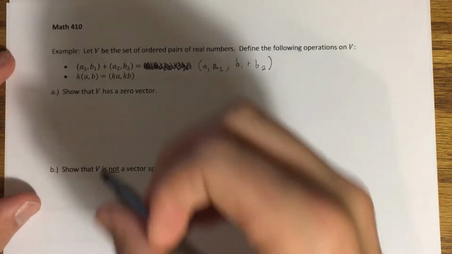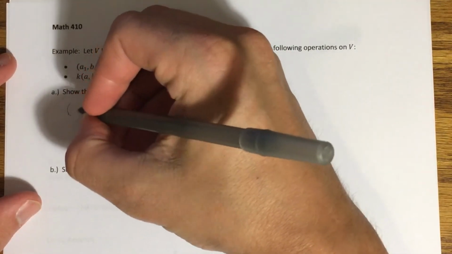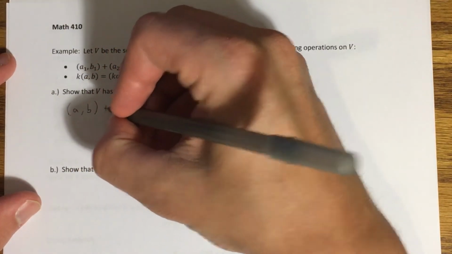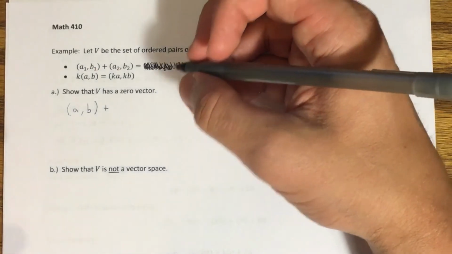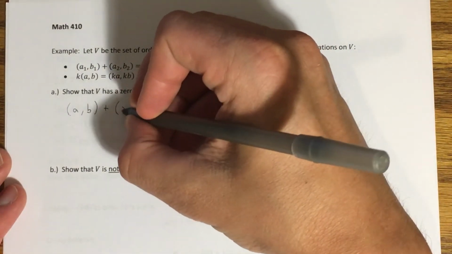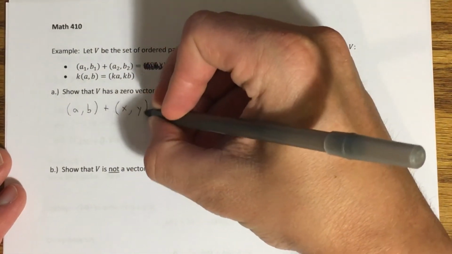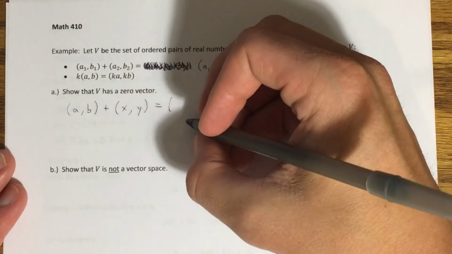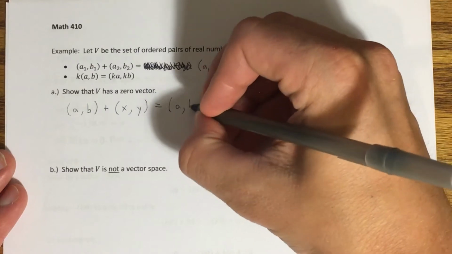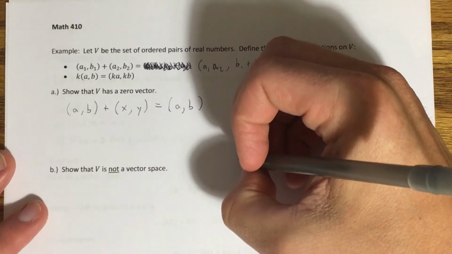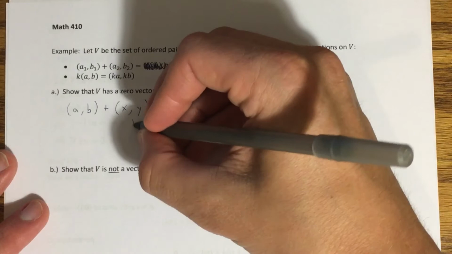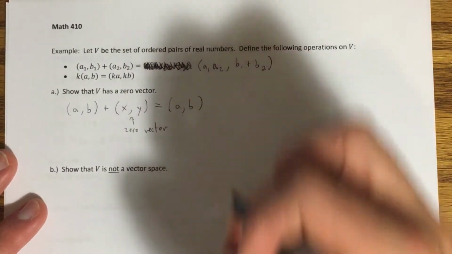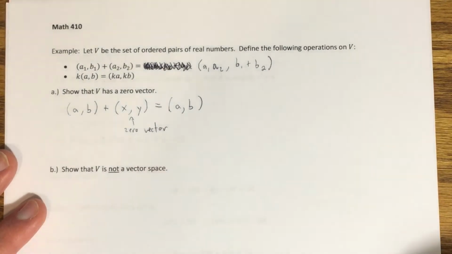So let's take some vector (a, b), and if this thing has a zero vector, I don't know what it looks like yet, so I'm just going to call it (x, y). And I want to show that if I select x and y carefully, the result should be (a, b). That would make this thing the zero vector because adding it to (a, b) didn't change it, okay?